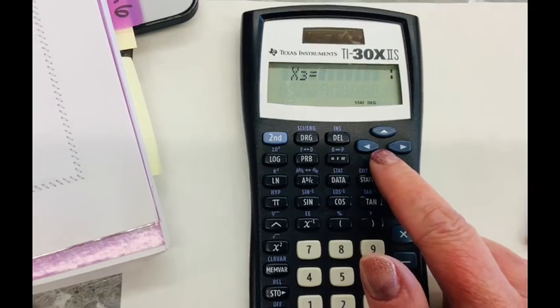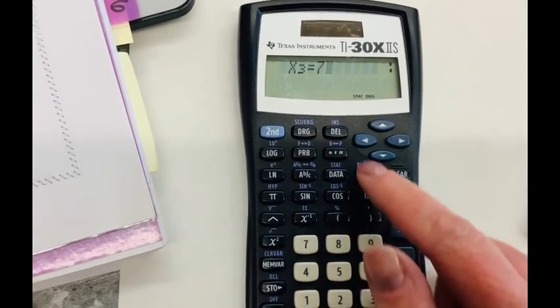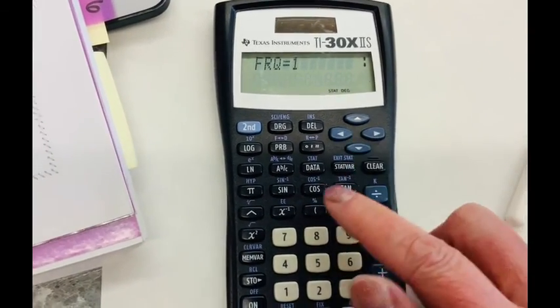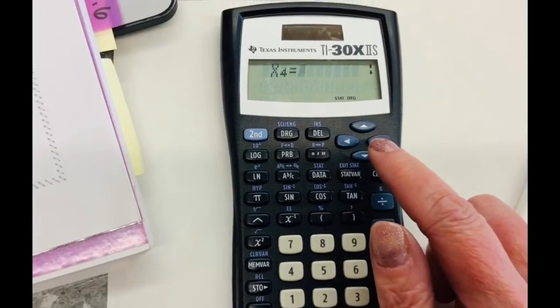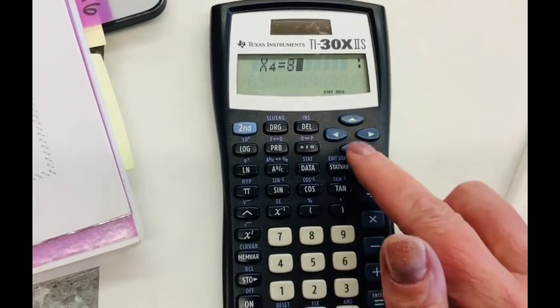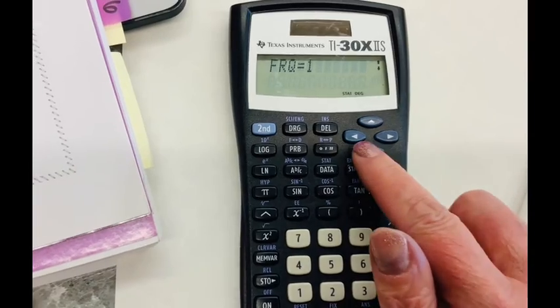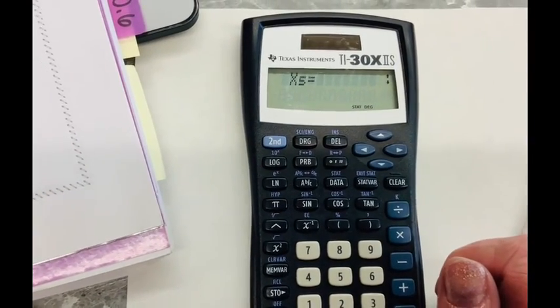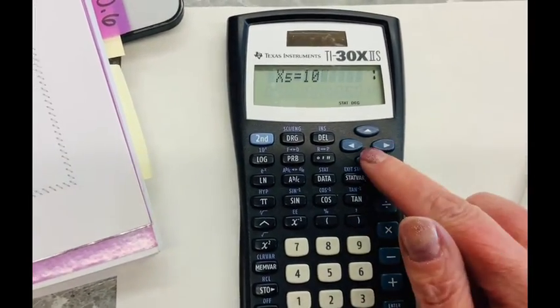The next number up is 7. How many of those do I have? I only have 1, so I'm going to keep the frequency 1. Next one is 8. I only have 1 of those, so 1. Keep going down. The next one is 10, and I have 2 of those.